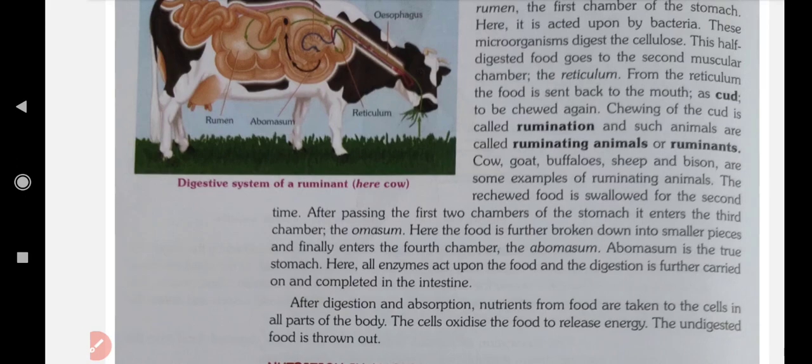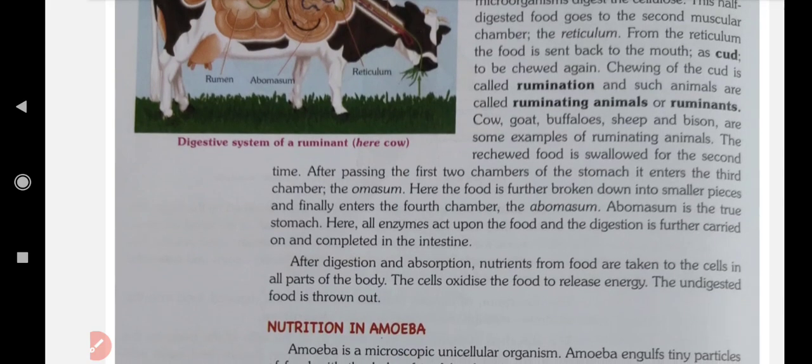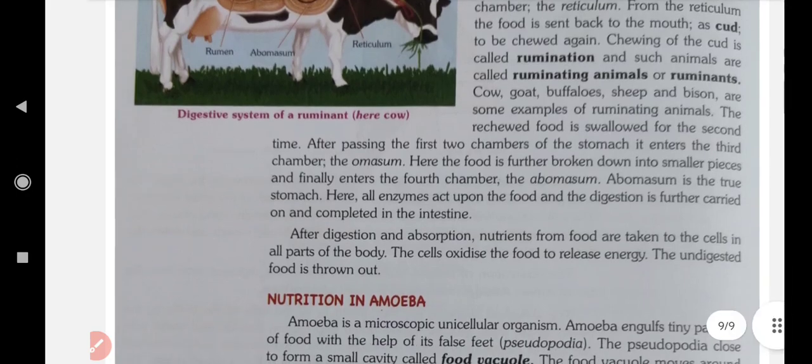So children, first chamber is rumen, second chamber is reticulum, and third one is what? Omasum. Here the food is further broken down into smaller pieces and finally enters the fourth chamber, the abomasum. The abomasum is the true stomach. Here all enzymes act upon the food and digestion is further carried on and completed in the intestine. So through four chambers digestion will be completed.